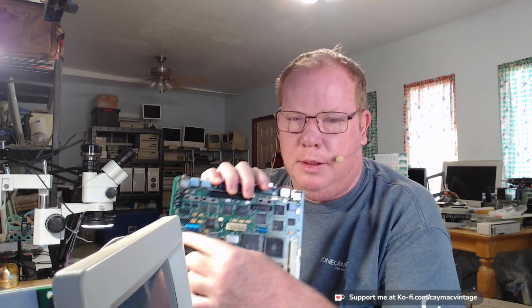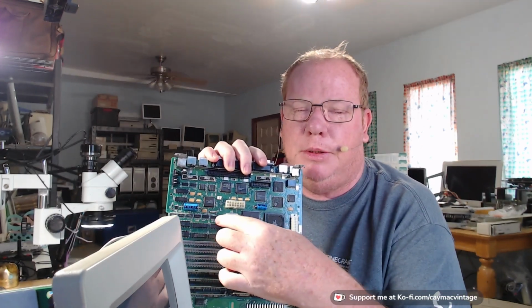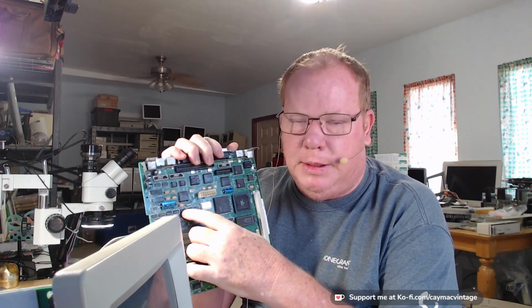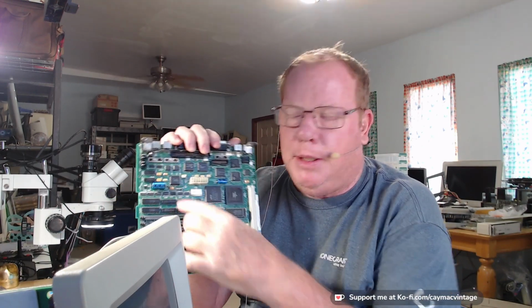I started to look at the video circuitry, which is really these muxes here, and especially the 166 chip, because when you get lines like that, it means you've got data missing.